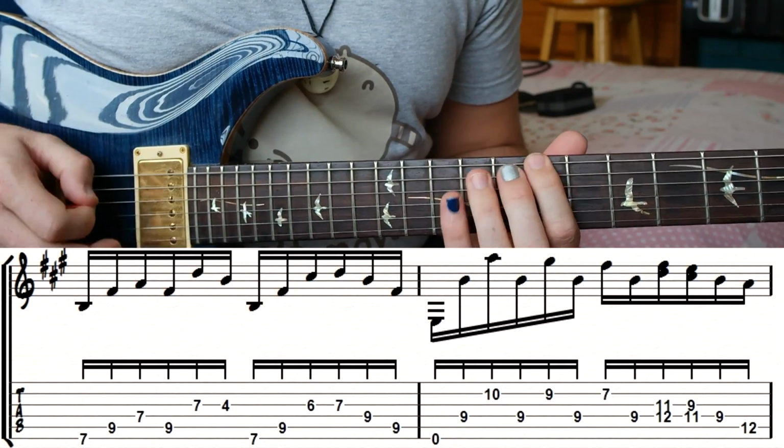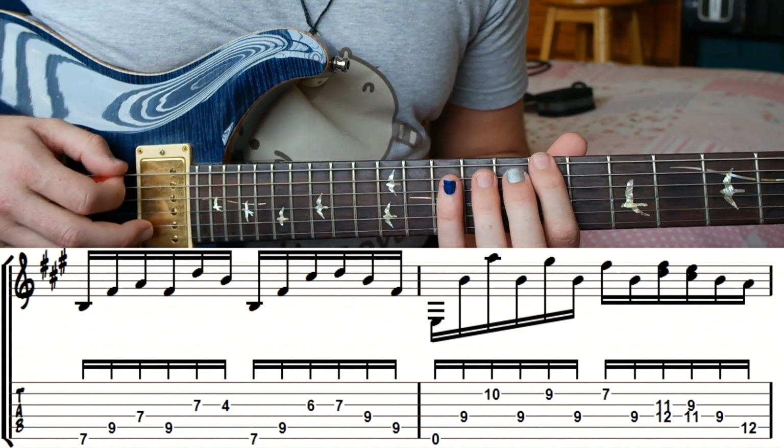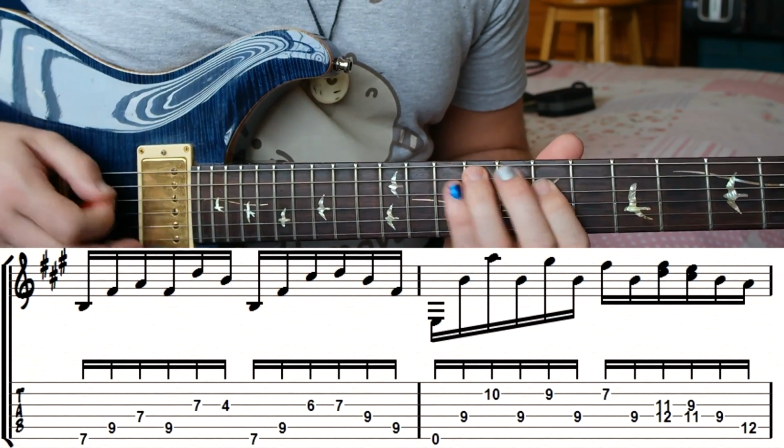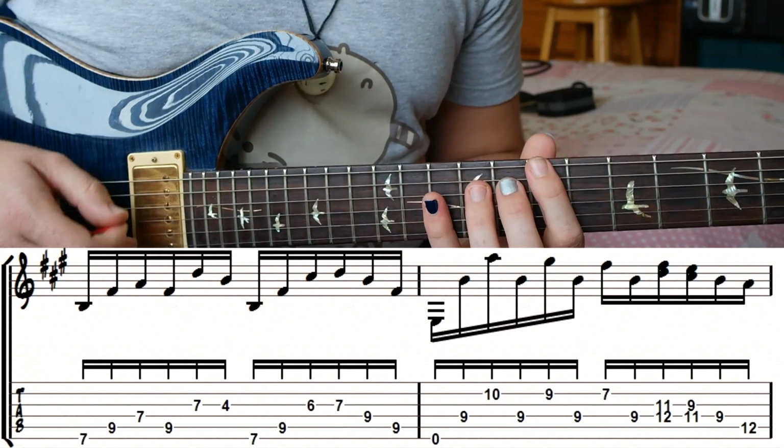1, 2, 3, 4, it's 1, 2, 3. 1, 2, 3, 2, 2, 3, 1, 2, 3, 2, 2, 3. And then we play the same first two notes again.